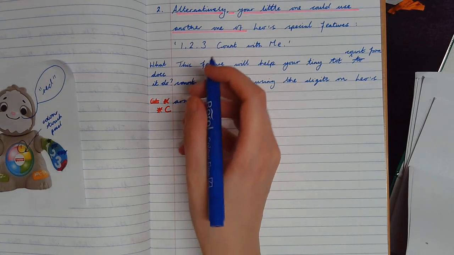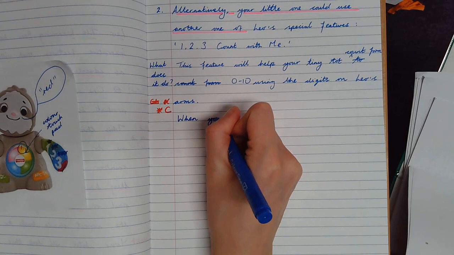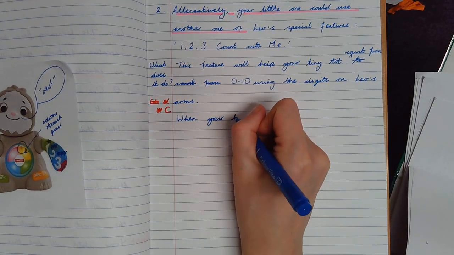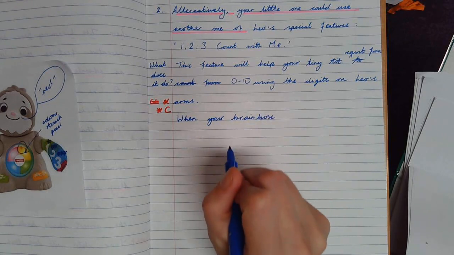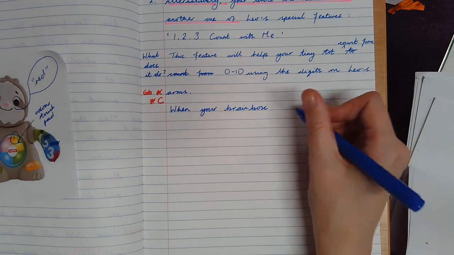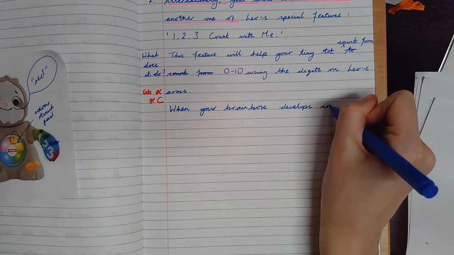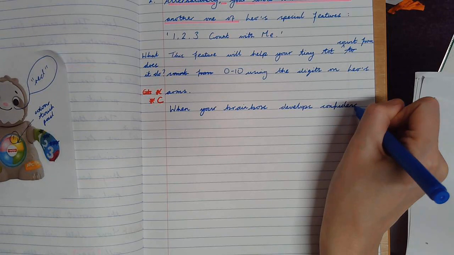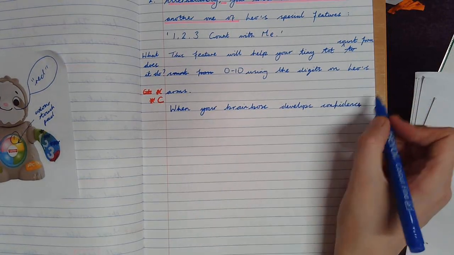So I'm going to say, add in a challenge statement here. When your child, in fact, I'm going to say when your brain box, parents will like that, especially if they think that their child's particularly smart already. When your brain box develops confidence, what will Leo do? I'm going to say Leo will.